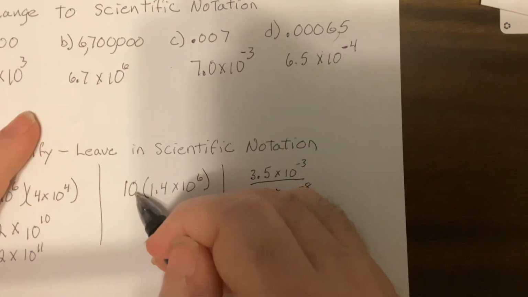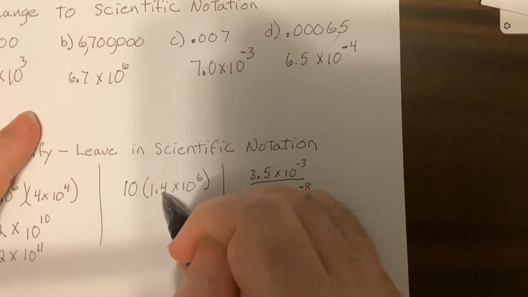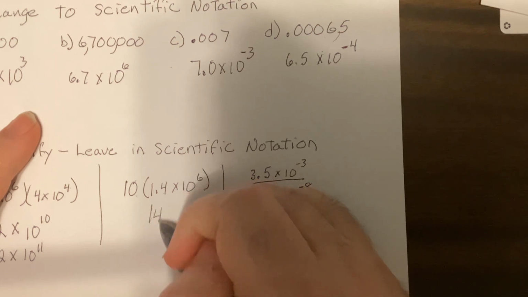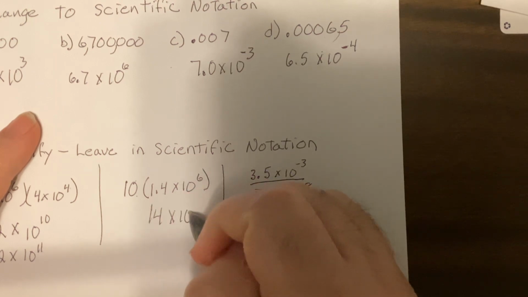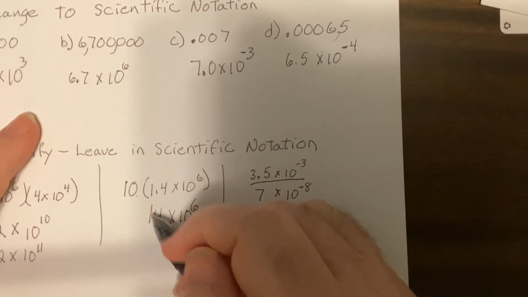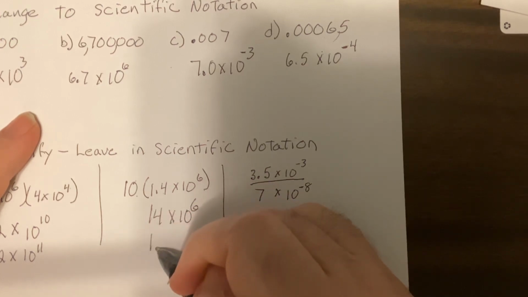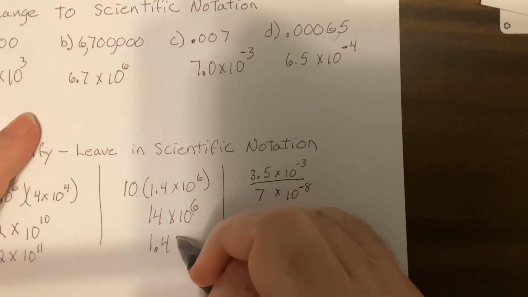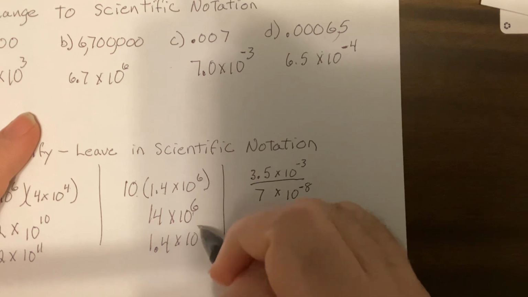So this, I multiply this times this, so it'd be 14 times 10 to the 6, but can't have a number bigger than 10, so I move it 1. But oh my goodness, I gotta make this one bigger.